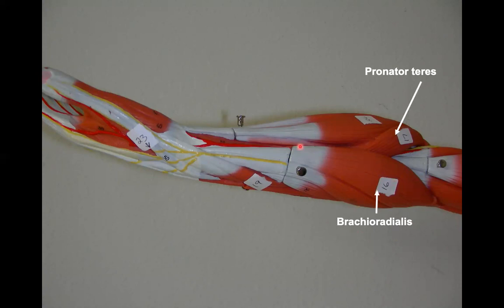The muscle that is running on the side of the thumb, which is right here, is called brachioradialis, because as you can see, this muscle starts from the arm region and runs on the side of the thumb. So we know the bone on the side of your thumb is the radius. So this muscle starts from the arm and runs on the side of the radius, and therefore is called brachioradialis. Opposite to that, you have a small triangular muscle, which is called the pronator teres.